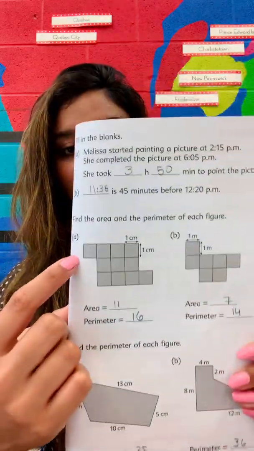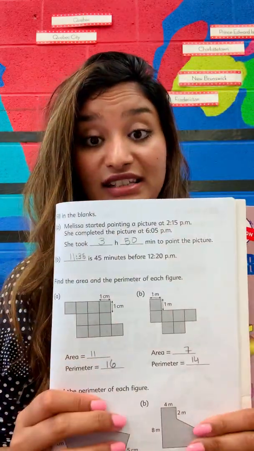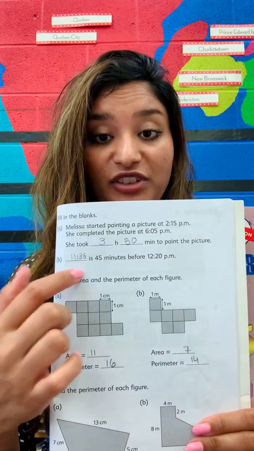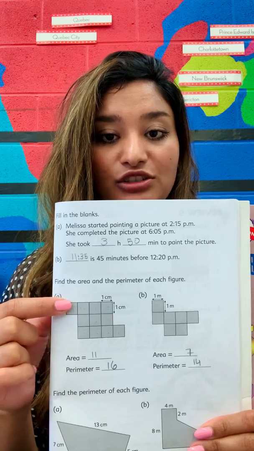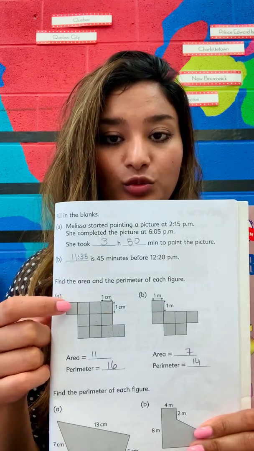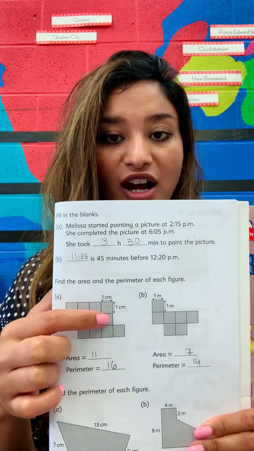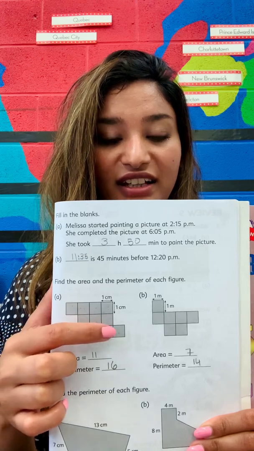Now let's go ahead and look at find the area and perimeter of each figure. Again, as we've been learning, area is how much space each square is taking, or each image, or each picture, or each figure, right? So let's go ahead and count our area. So it would be 1, 2, 3, 4, 5, 6, 7, 8, 9, 10, 11.